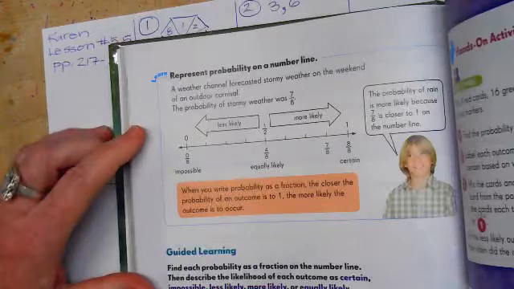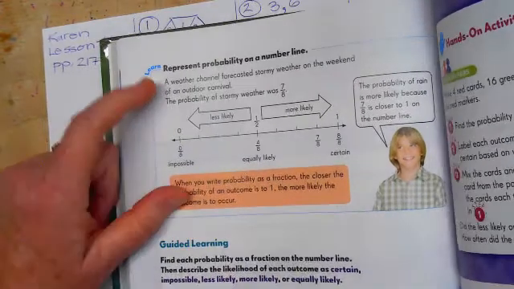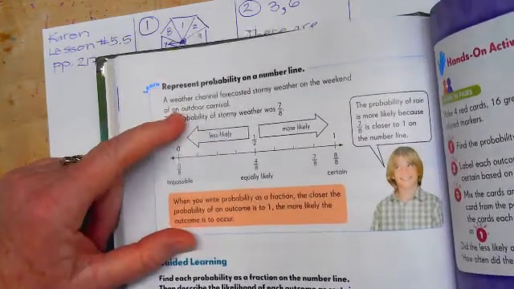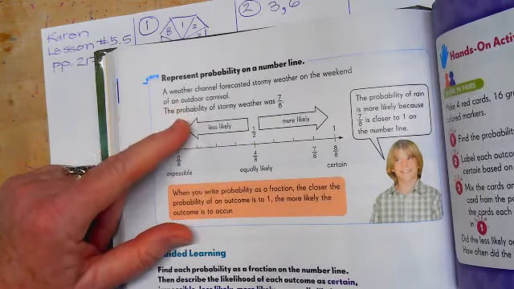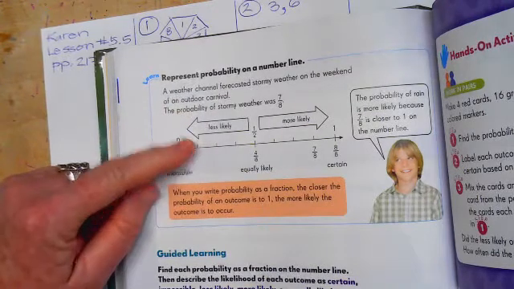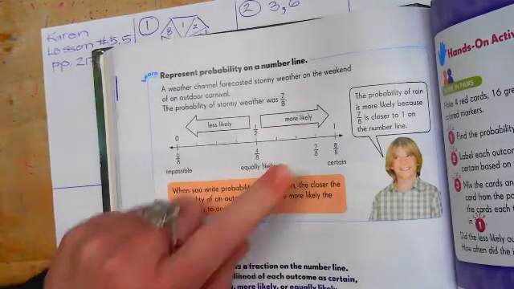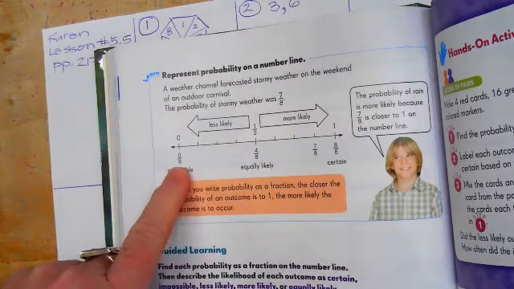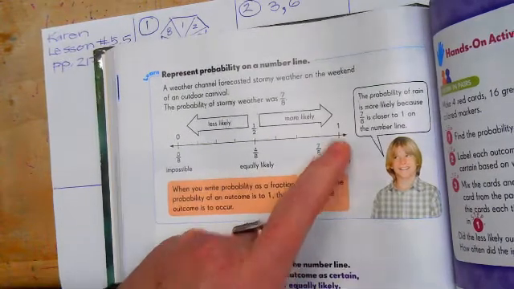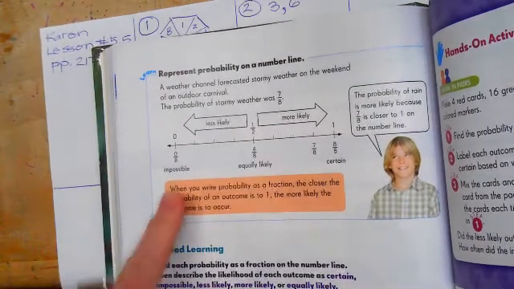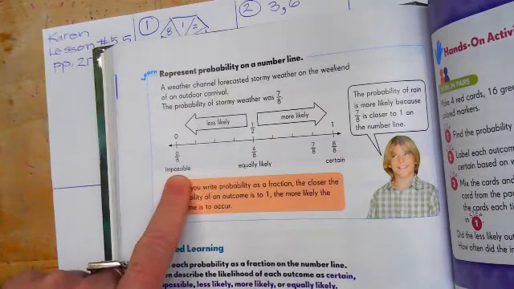All right, now let's look at representing probability on a number line. So we're going to take a peek at page 220. The Weather Channel forecasted stormy weather on the weekend of an outdoor carnival. The probability of stormy weather was 7 out of 8. So here's our little number line. We have 0 to 1 whole.